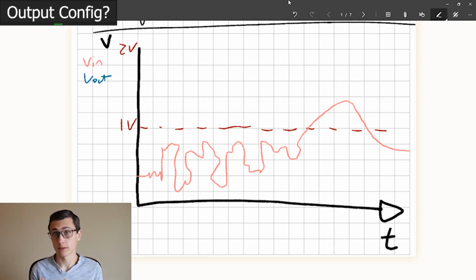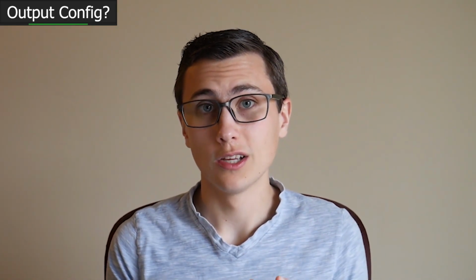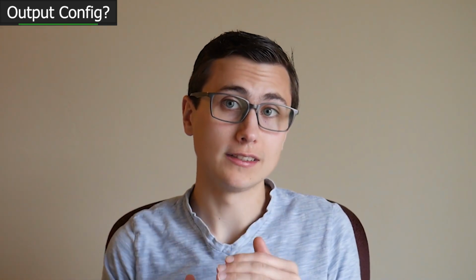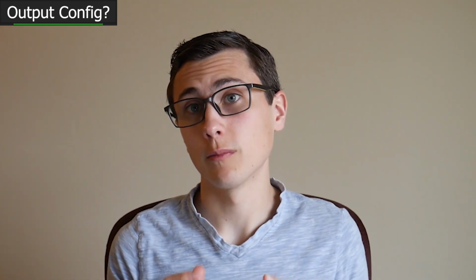This is a design choice. We can do this with either type, but our decision will have impacts. A push-pull comparator can either source or sink current. So that means it will either be pulling the output up or pulling it down. With an open collector comparator, our only choice is to let go or to clamp the output to ground, which changes the behavior.